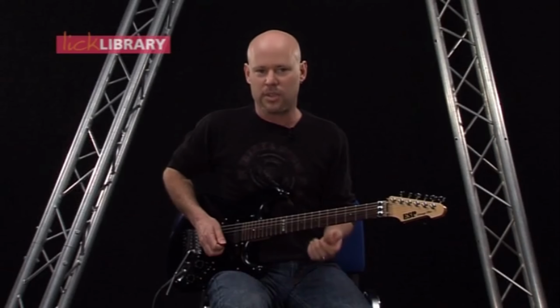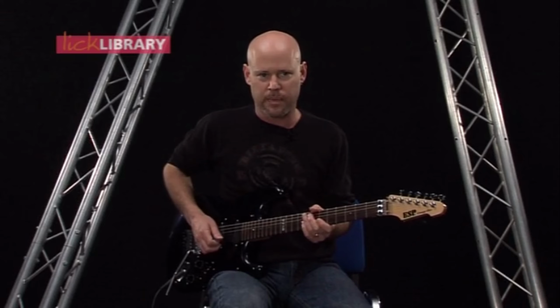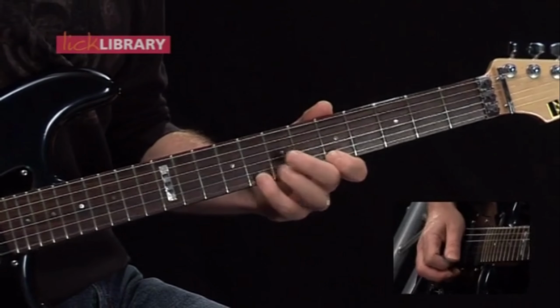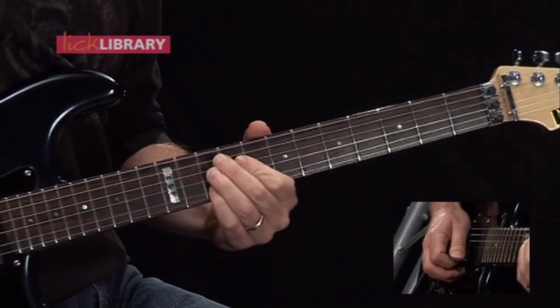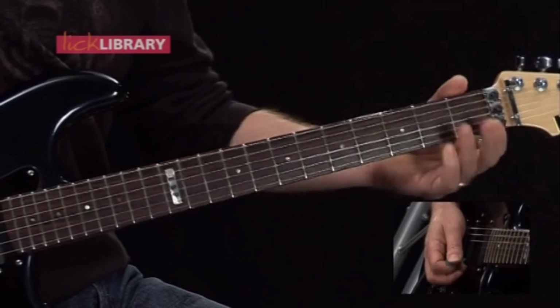So once again, here's the second lick of this solo. The third lick sounds like this.